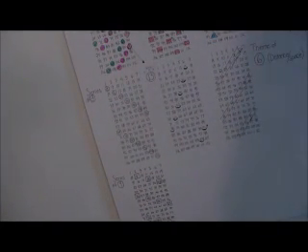But if we take all of these things and we put them together, we get this. We get what is called... let's get this right here.